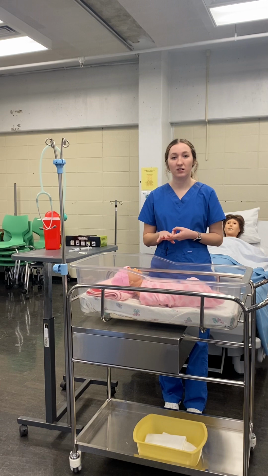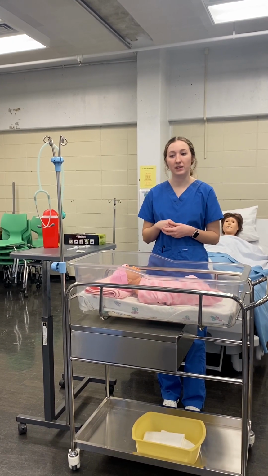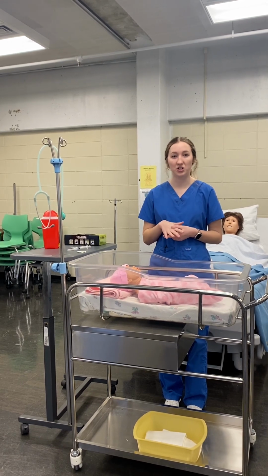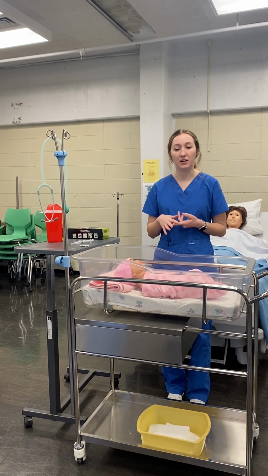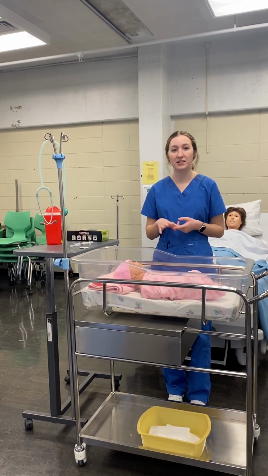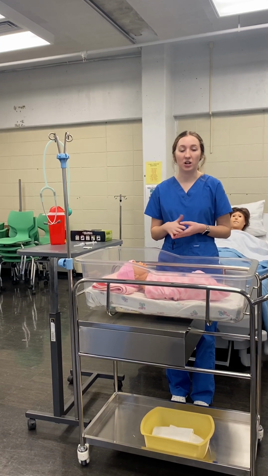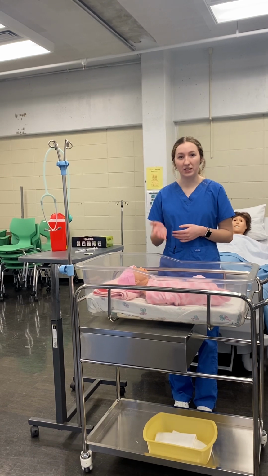My second check would be in the med room against the MAR, and that would be using the 6 rights of medication administration. I'm gonna draw it up in the med room. I'm gonna check it for the expiration dates, any allergies my patient may have, and I'm also gonna do any drug calculations that I may need to do before giving it.